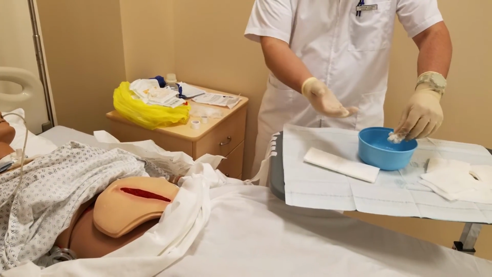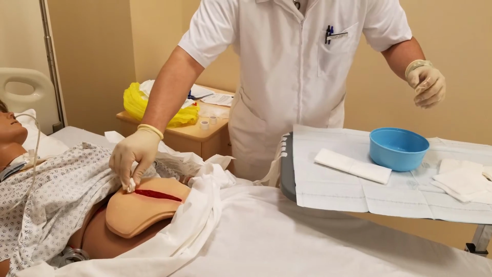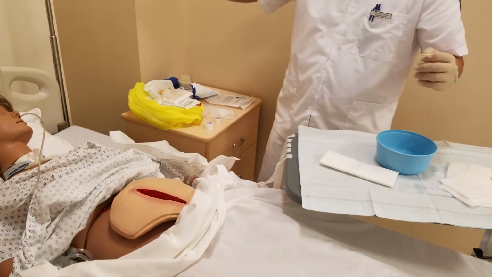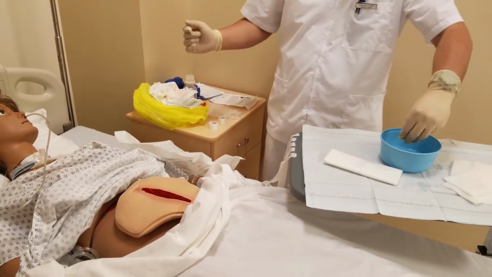Yeah, I held up a bag of normal saline and then I. Now for the other side. Yeah, I'll look at everything.